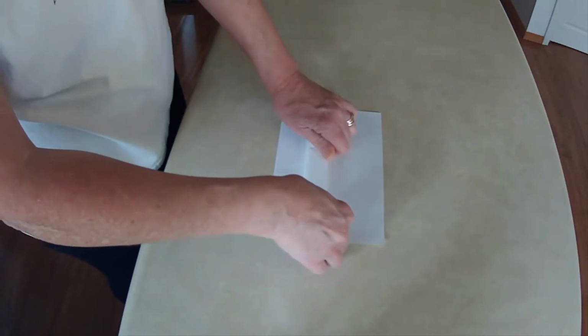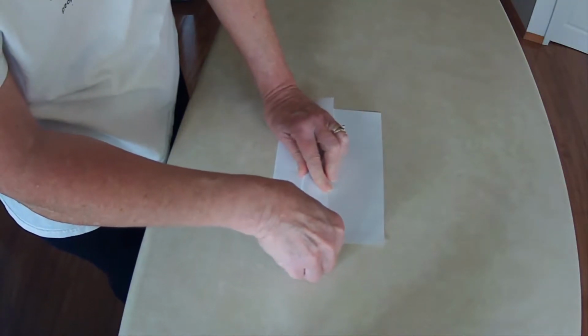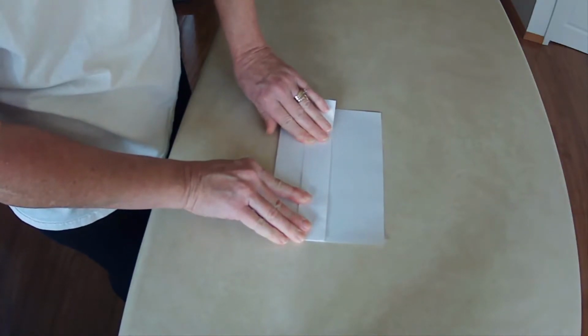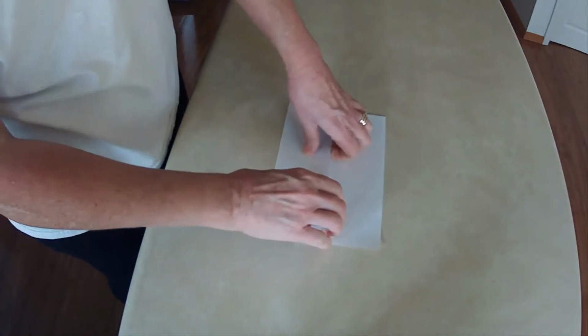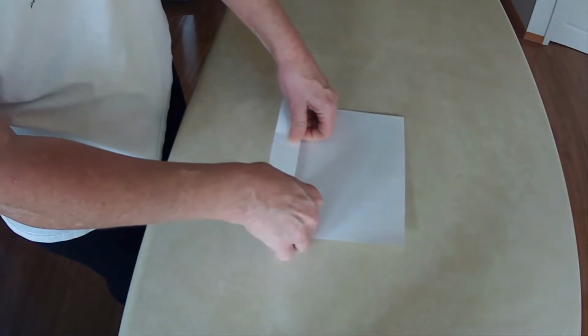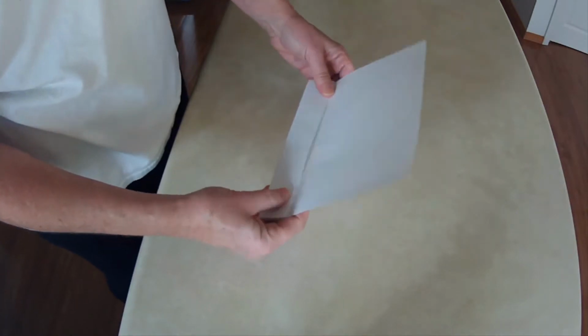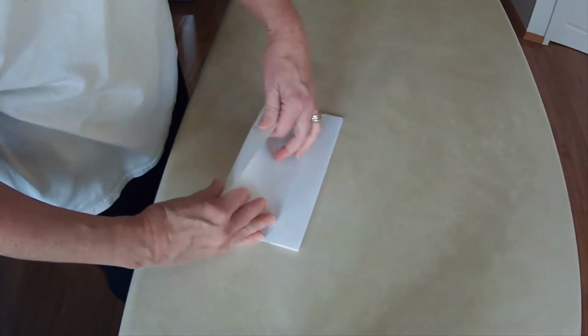And then I'll fold it up. This is the easiest way to make a rosette because everything is just in half and in half and in half again. Okay, and then I'll do the other side.